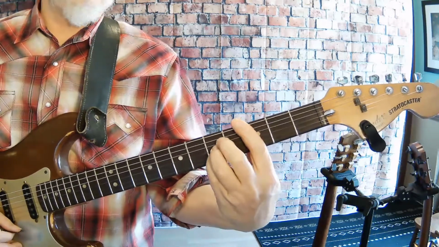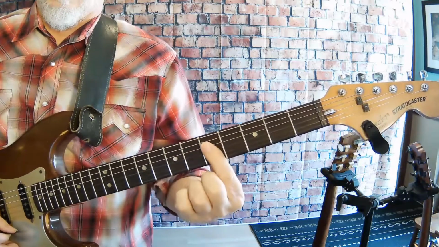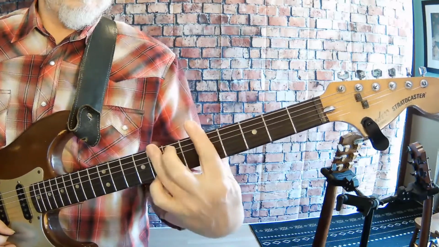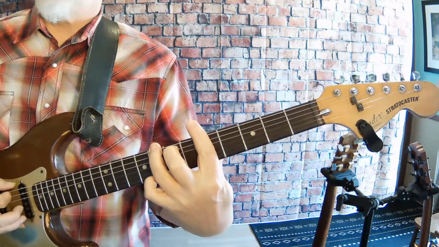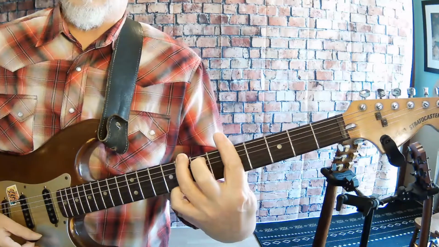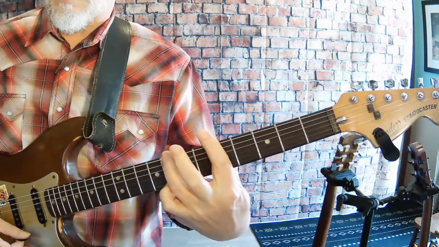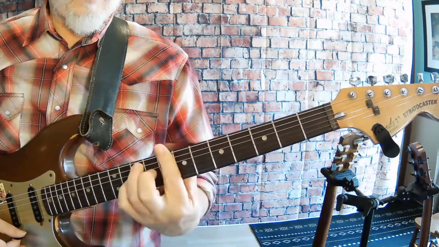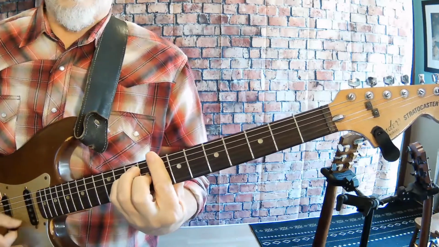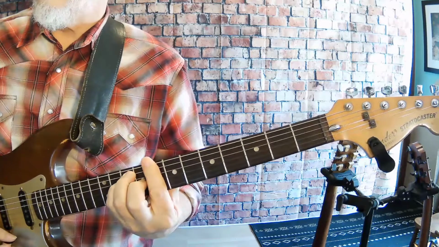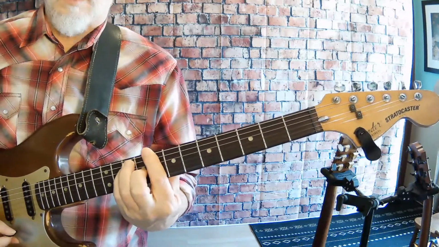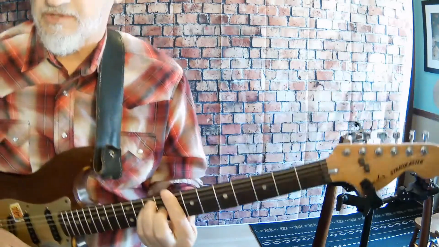5th fret is the highest set of notes in the chord, so I'll go ahead and make a bar there at the 5th fret and make the G shape. C, A, G. Here's the highest fret. 8th fret, make a bar. There's the E shape.